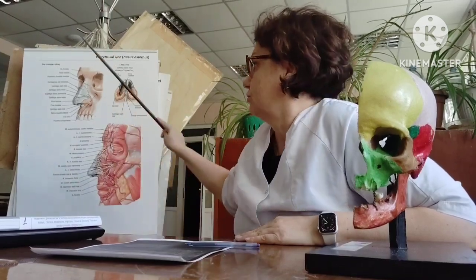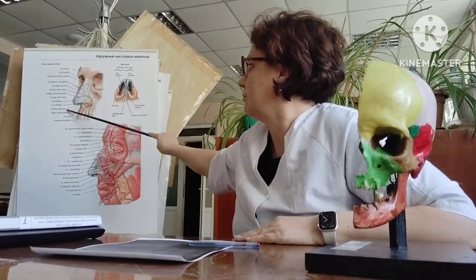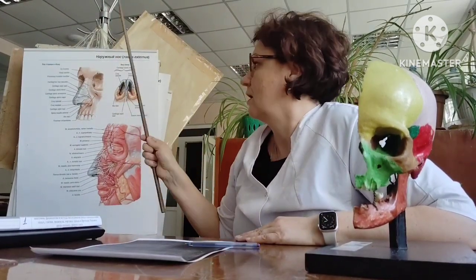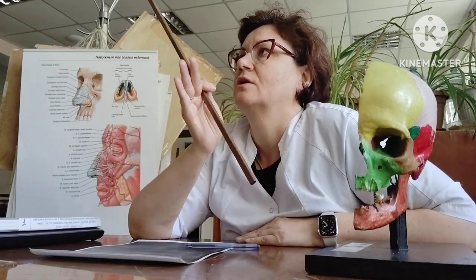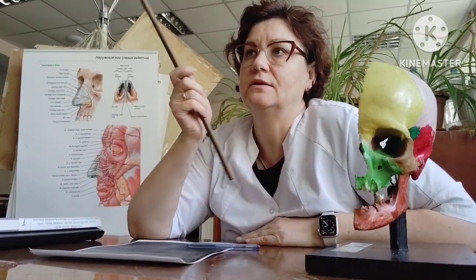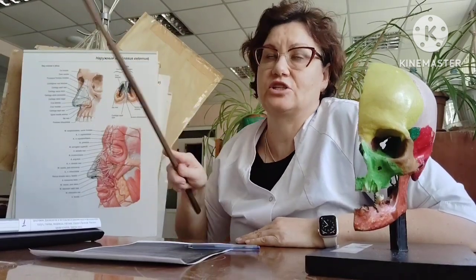We see this nice pyramidal shape, and due to trauma it may shift to one side, or have an S shape, a C shape, or a saddle nose. Sometimes it deviates, or parts of the nose are absent.